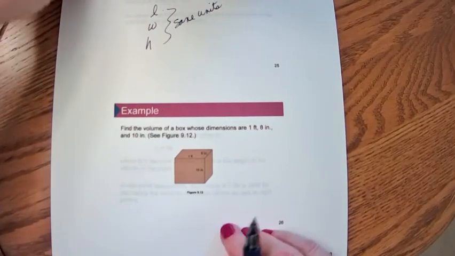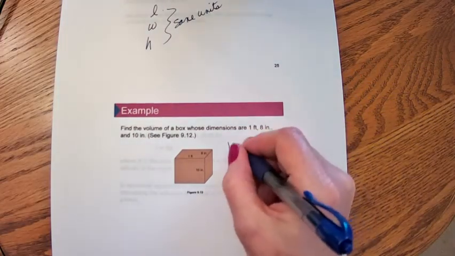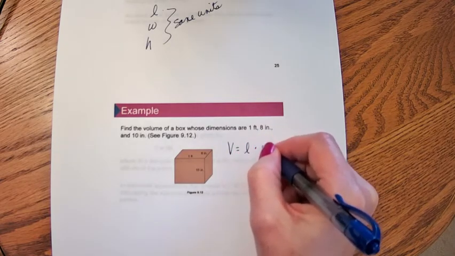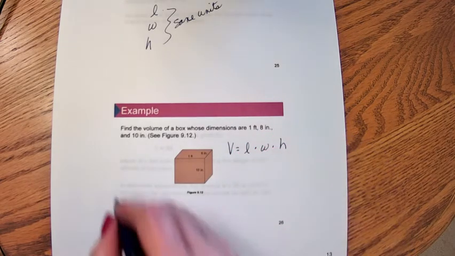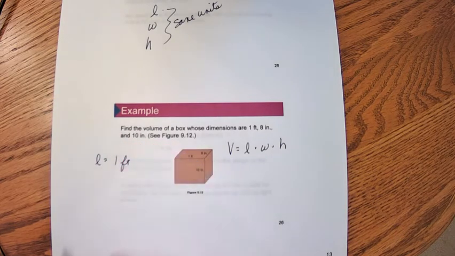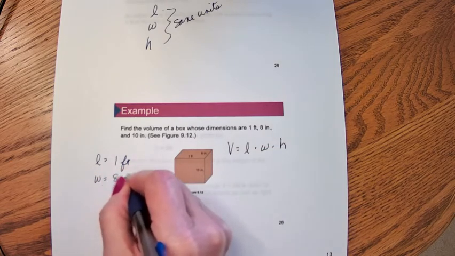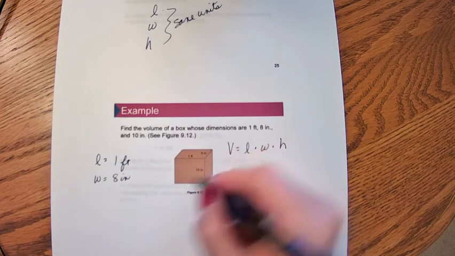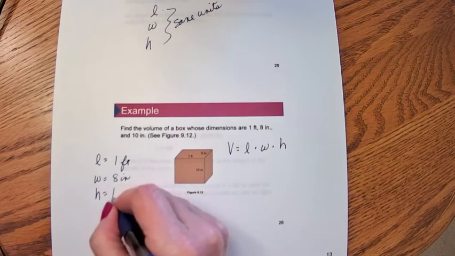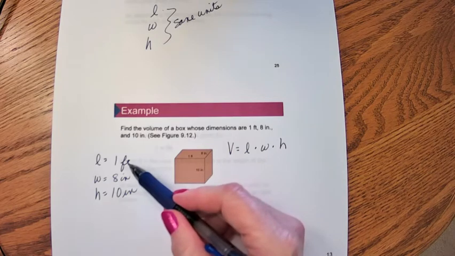So let's look at this example here. If they want us to find the volume of this box, and box is another word for right rectangular prism, the volume is going to be the length times the width times the height. Over here, what's my length? 1 foot. Over here, what's my width? 8 inches. And over here, what's my height? 10 inches. So I've got inches, inches, and feet.